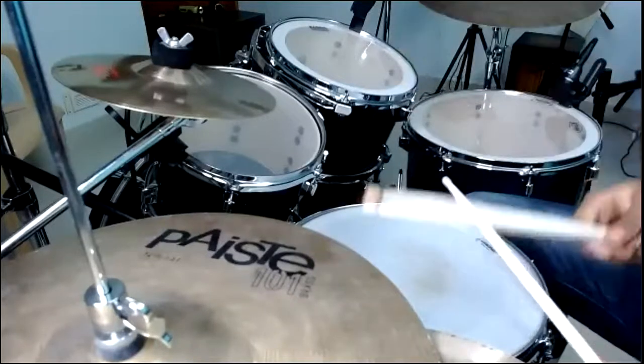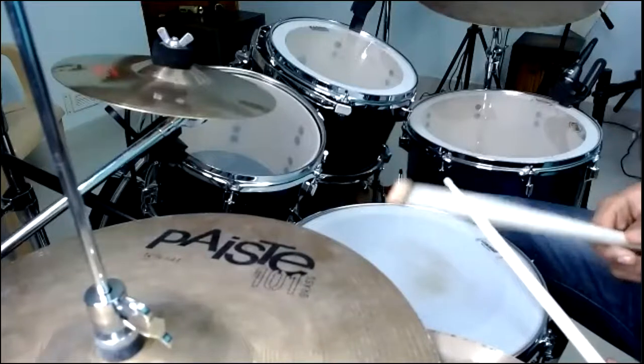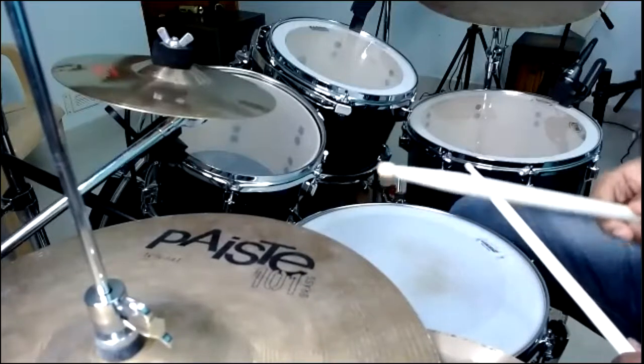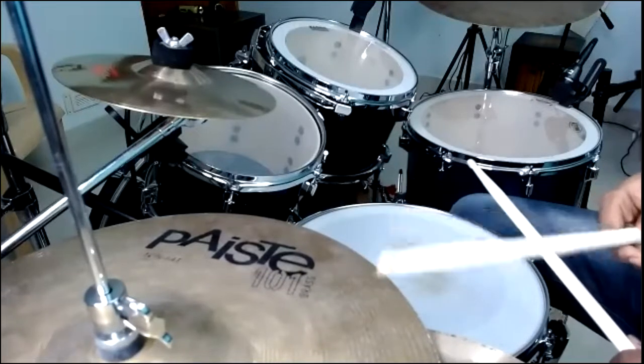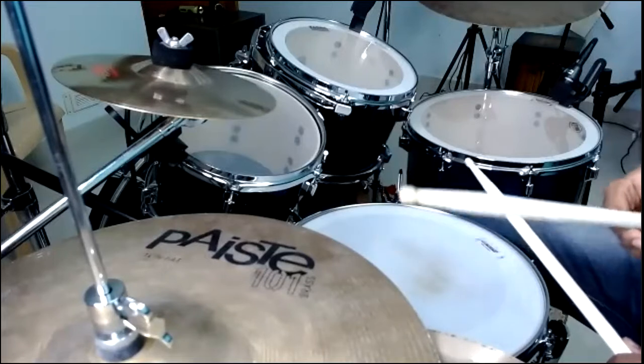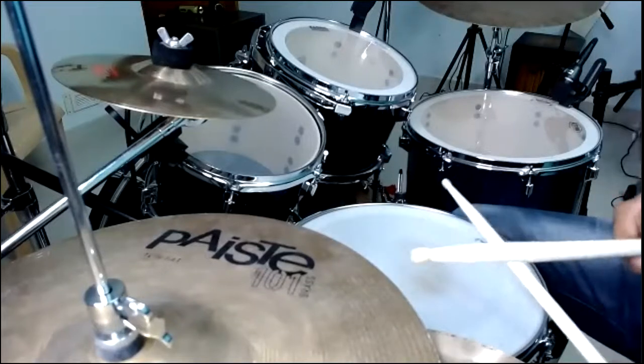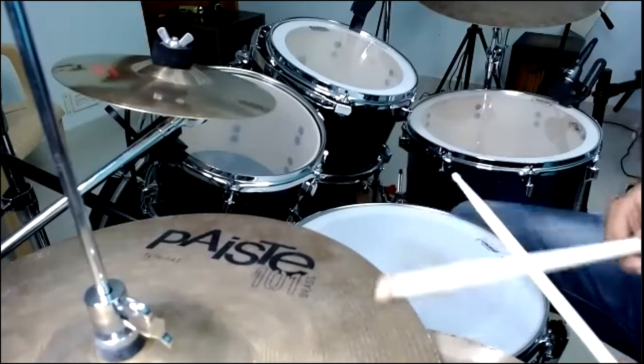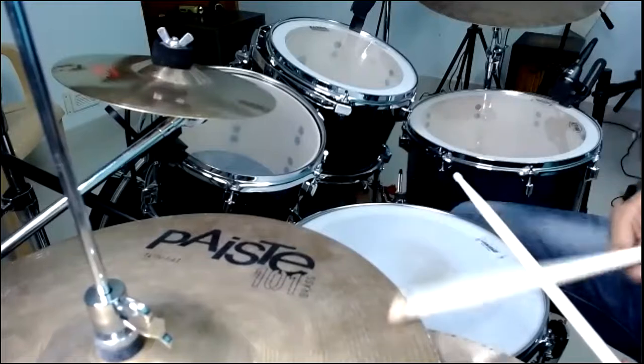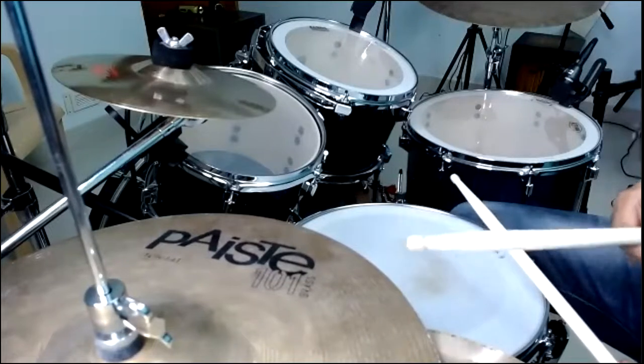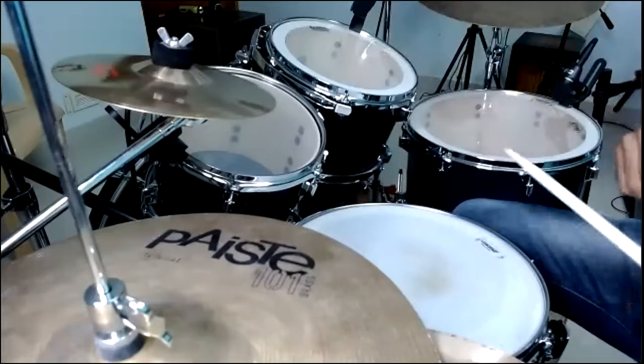That goes like 1, let 2, let 3, let 4, let. It's not like 1 triplet, 2 triplet, 3 triplet, 4 triplet. Now remove all the trips from every count. That goes like 1, let 2, let 3, let 4, let 1, let 2, let 3, let 4, let. Now play the same 4/4 on top of it.